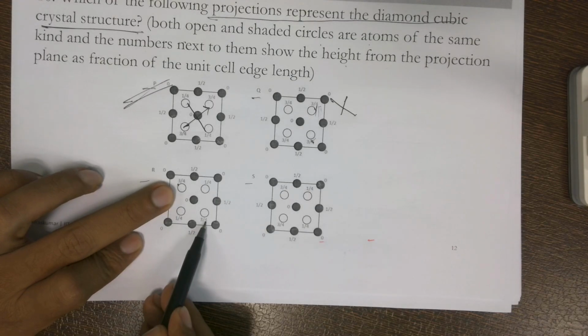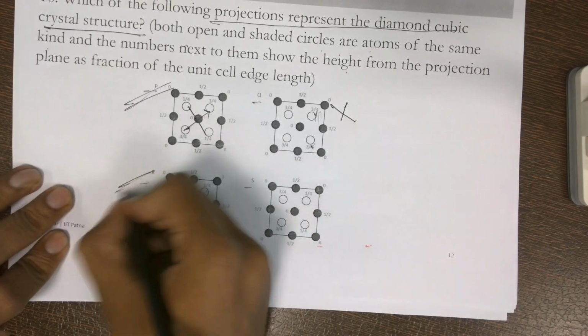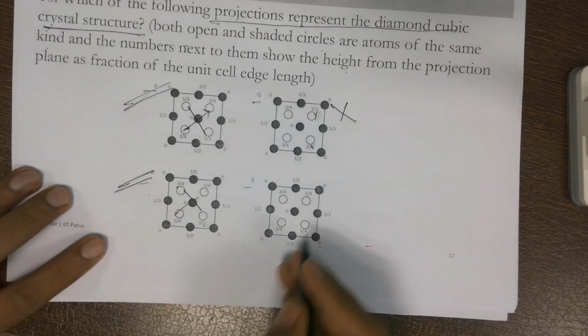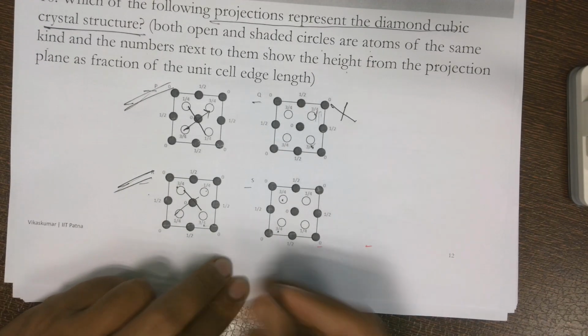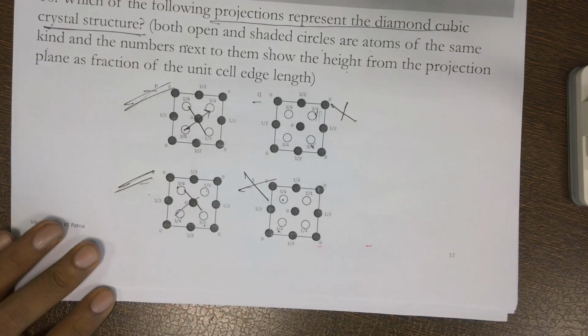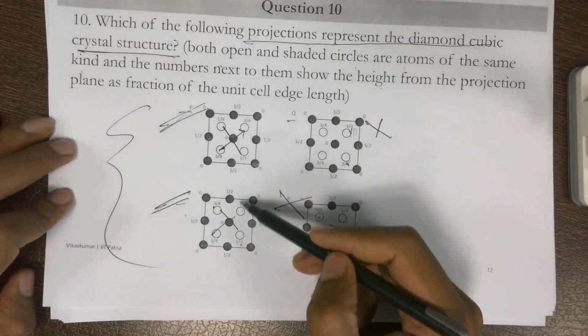Let's talk about this. 3 by 4, 3 by 4 opposite to each other. 1 by 4, 1 by 4 opposite to each other. This is perfect. This is the right answer. The last one, 3 by 4 is adjacent to the 3 by 4, which is not the case. It is not going to happen. So with that, we have solved that the two projections are correct.